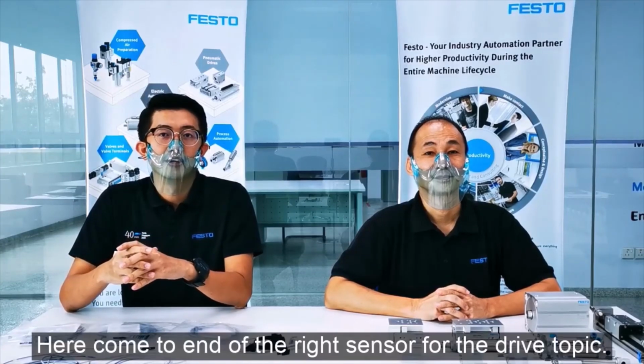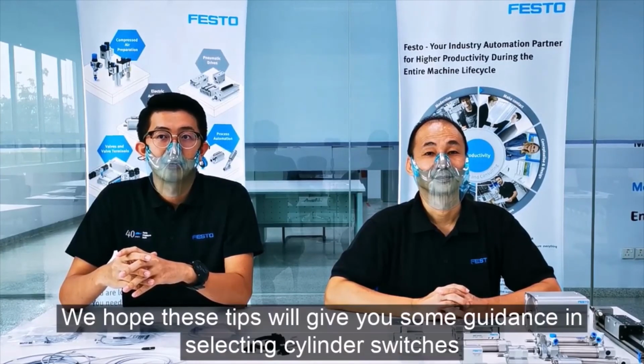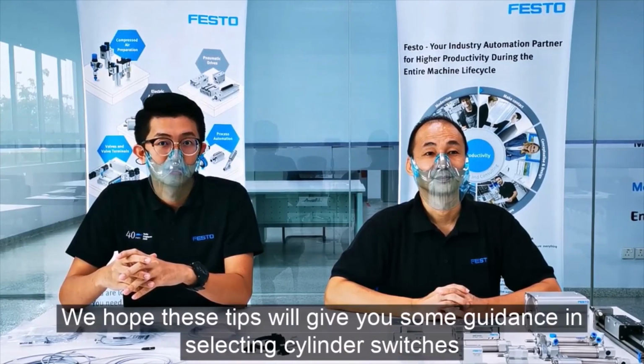Here comes the end of the right sensor for the drive topic. We hope these tips will give you some guidance in selecting cylinder switches.